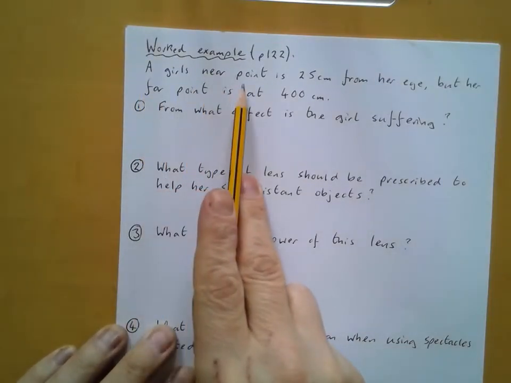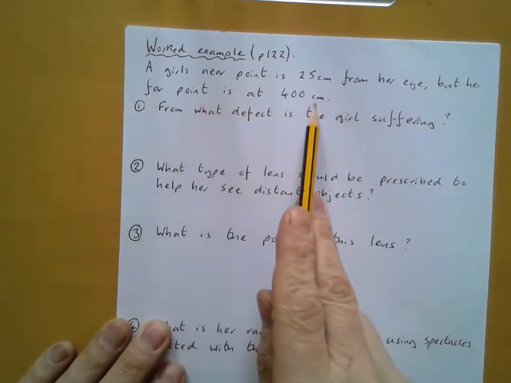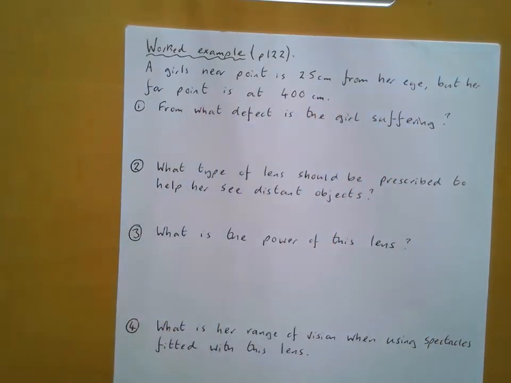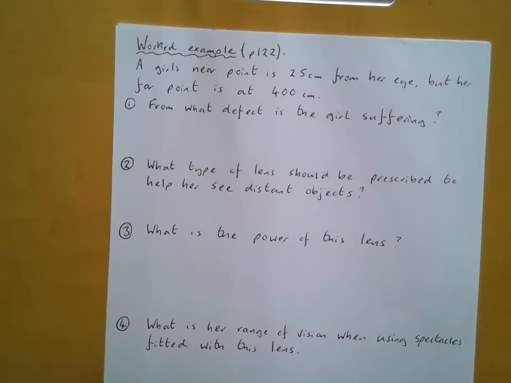A girl's near point is 25 centimeters from her eye, but her far point is at 400 centimeters. From what defect of vision is the girl suffering? Well, if you put yourself in the girl's position, she can focus on things from 25 centimeters and out, but her far point, the furthest distance at which she can focus objects, is 400 centimeters.